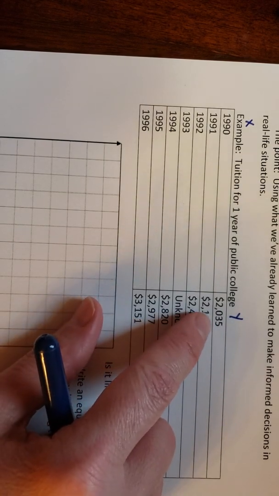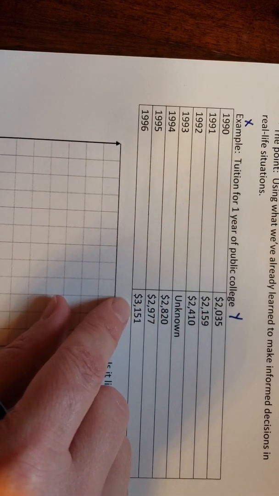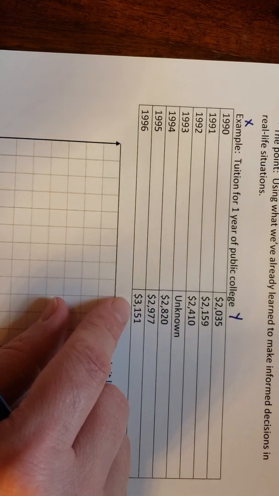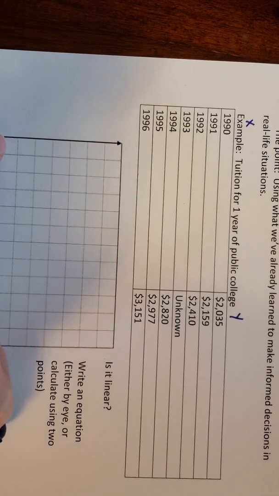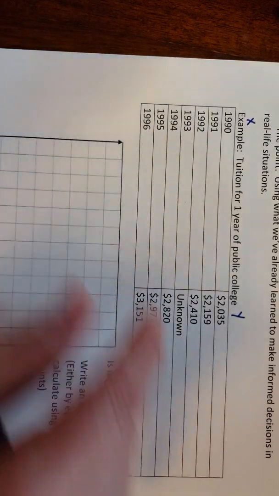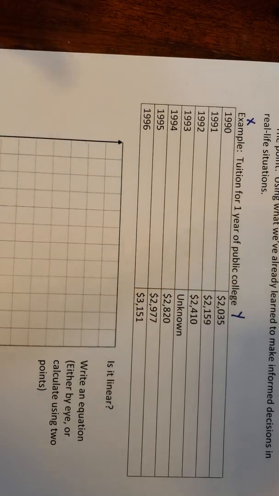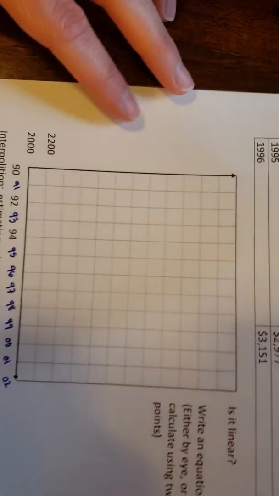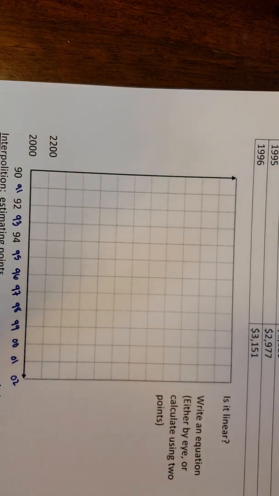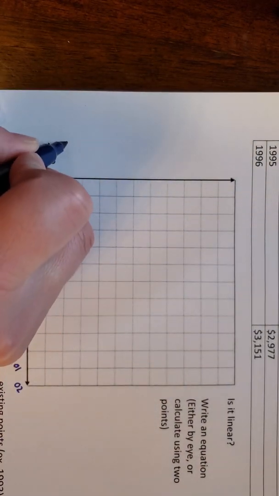So I am ranging from 2,000 to 3,100, so about 1,100-ish, and I have 12 boxes, so I think it would be reasonable to number up by 200s. We're going to have a little space left over, but that's okay.